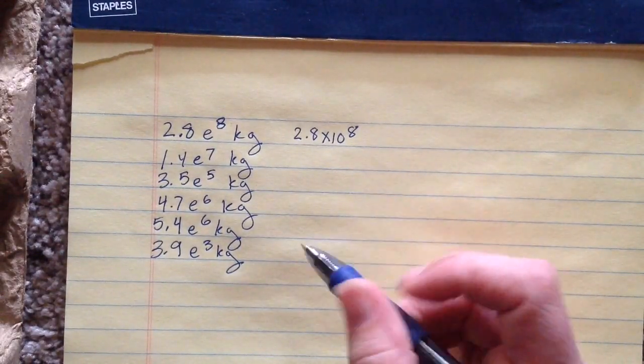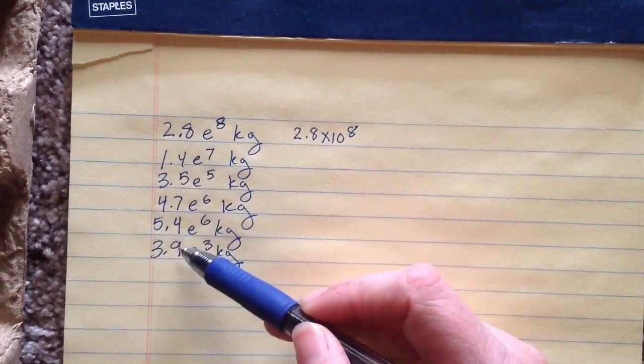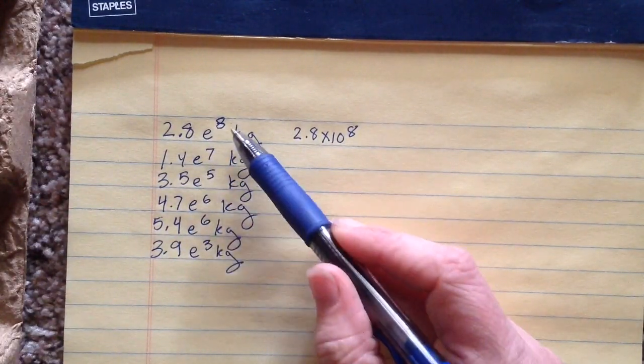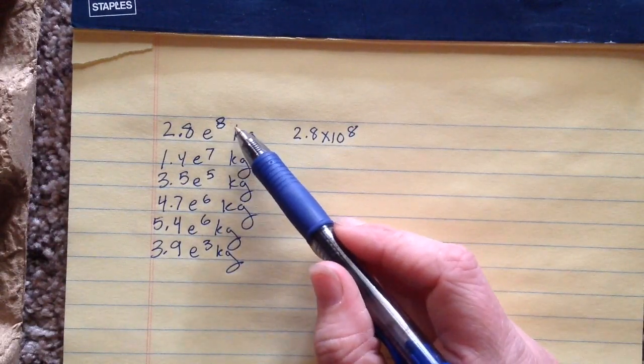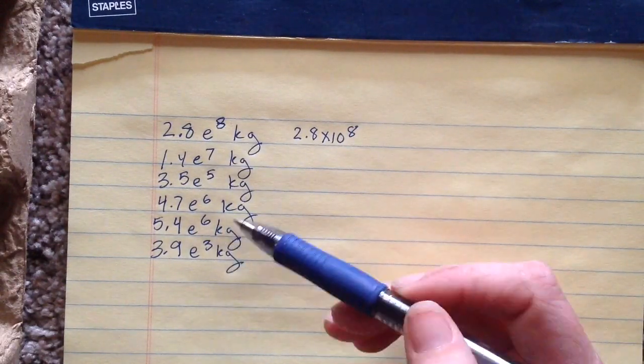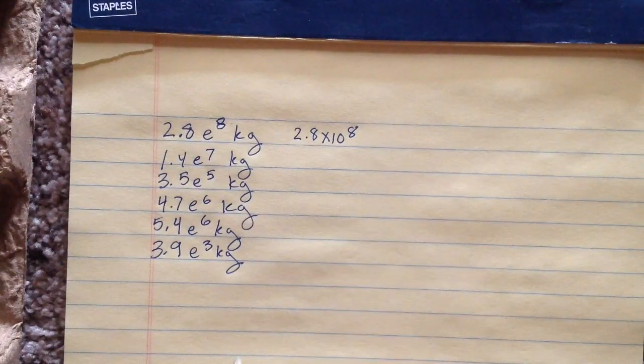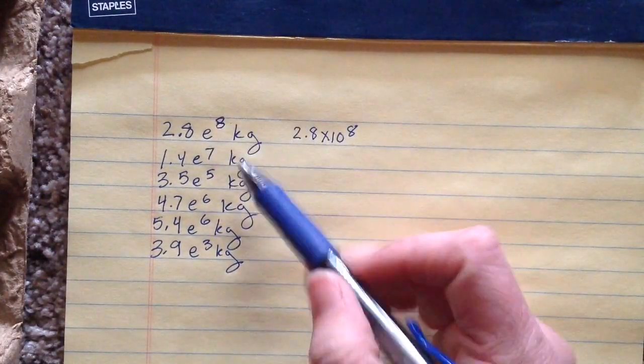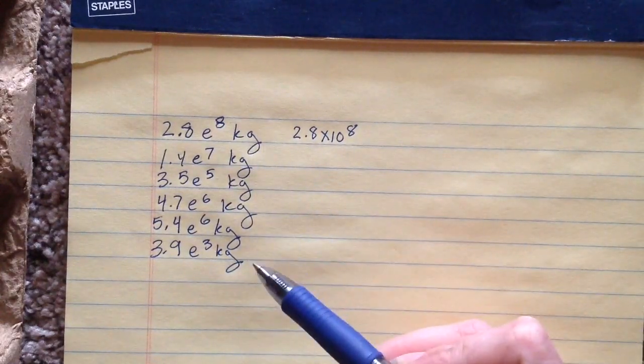If they're not the same, and I was to put 2.8 close to 3.9, these are very different numbers. This is 5 powers of 10 greater than this one. That would be like graphing something 1,000 in the same place as something to the 1,000,000th. They're very different numbers. This one's very big, this one's very small.